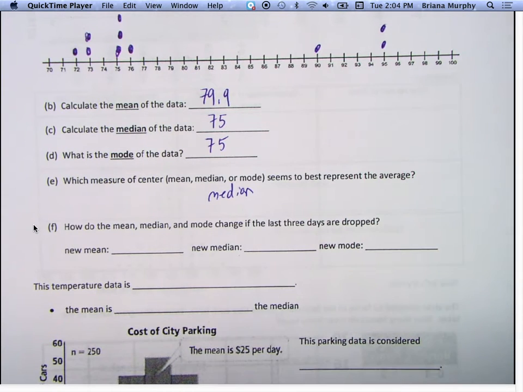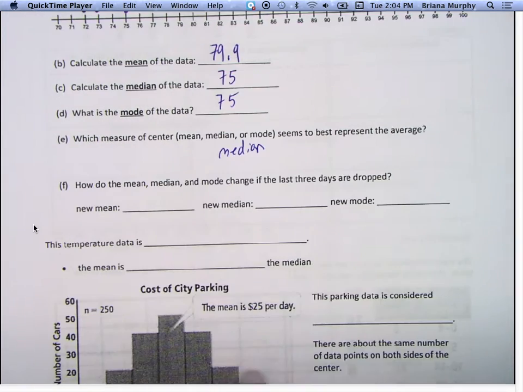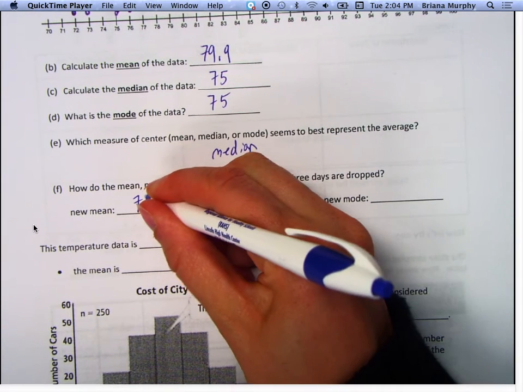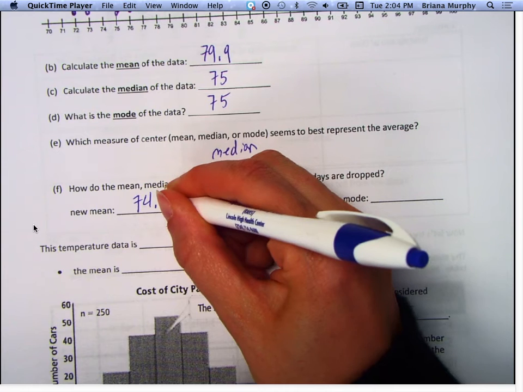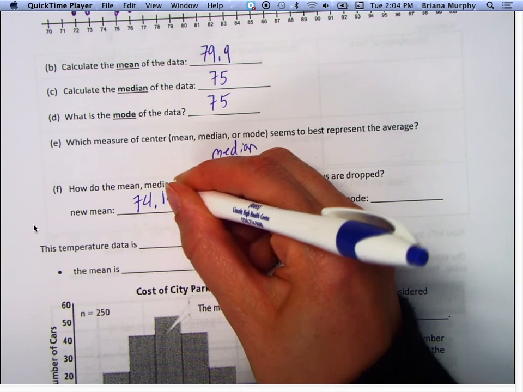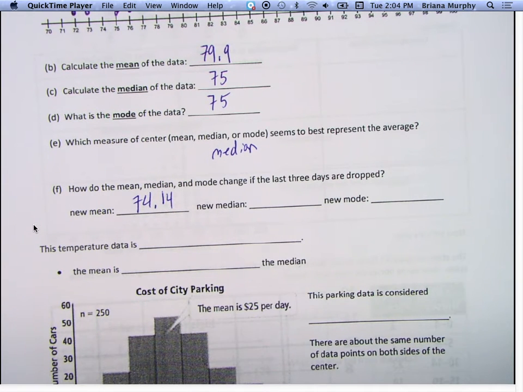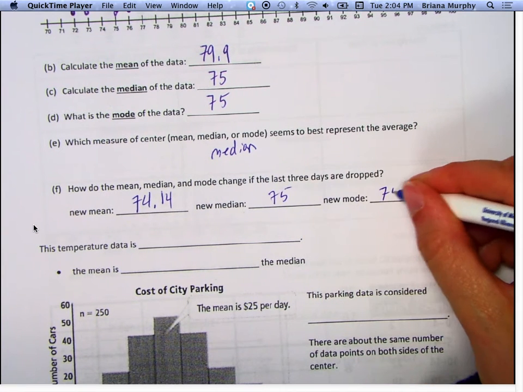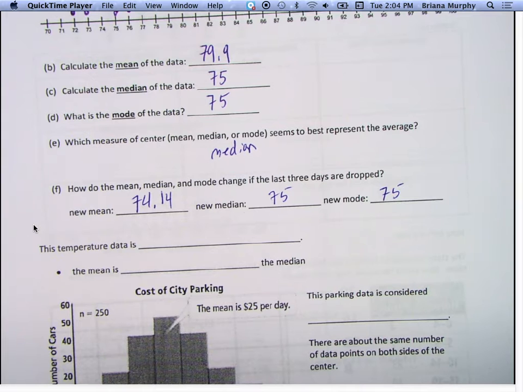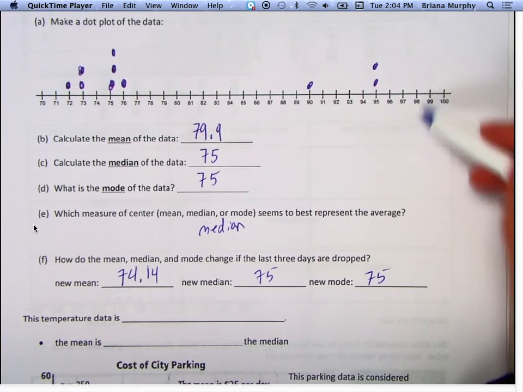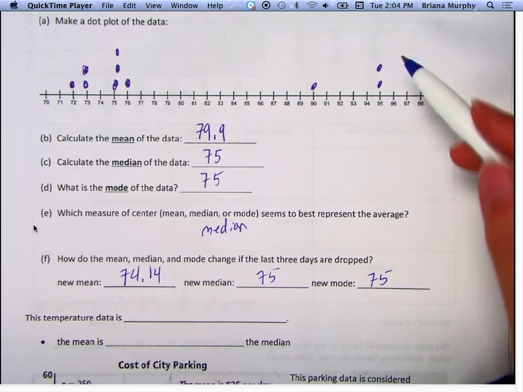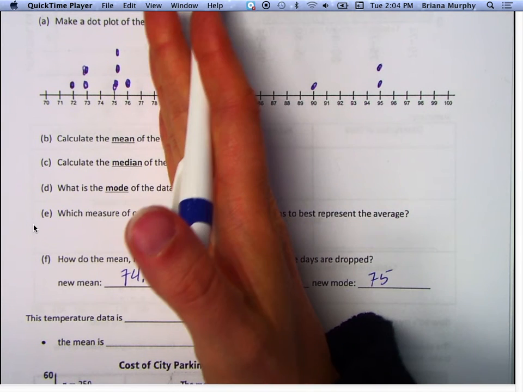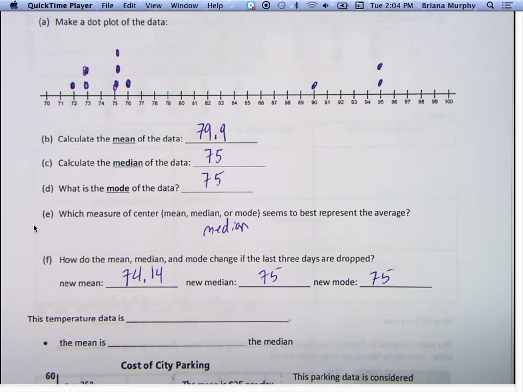Okay. My new mean is 74. I get 74.14. Okay. New median, 75. New mode, 75. Okay. So do you guys get why we use the median? Because these are kind of outlier-ish. Because our temperature really wasn't anywhere close to 79 most of the time.